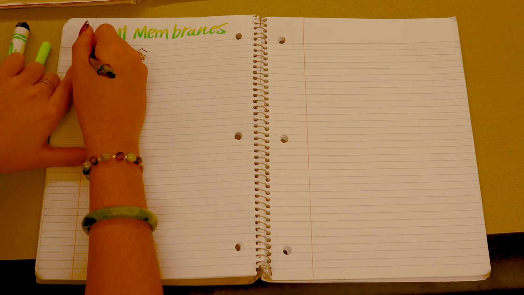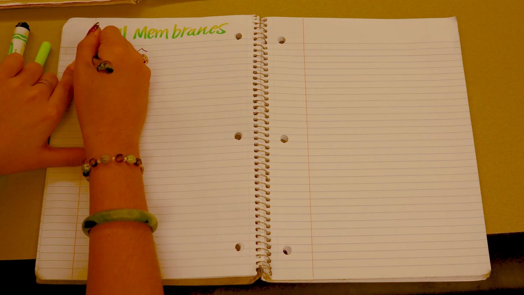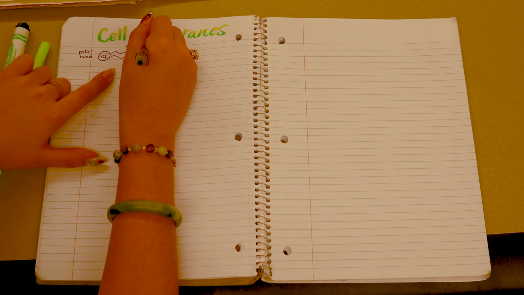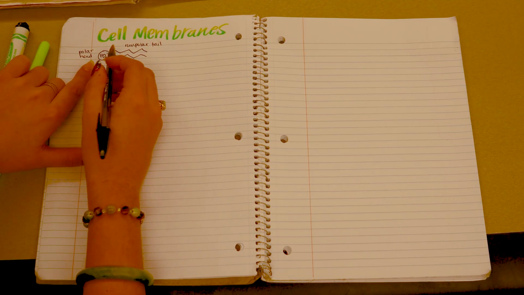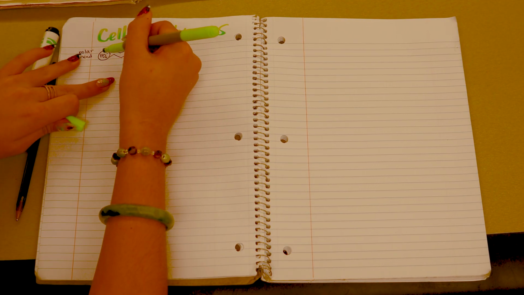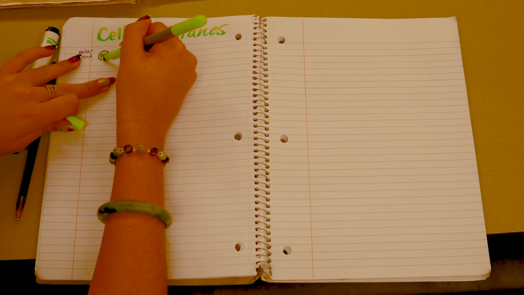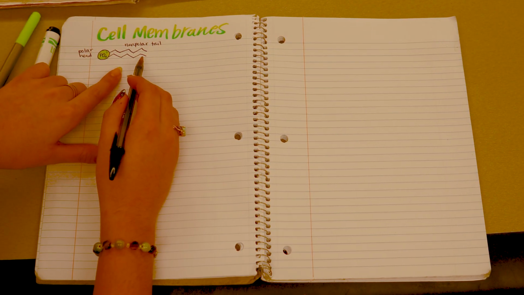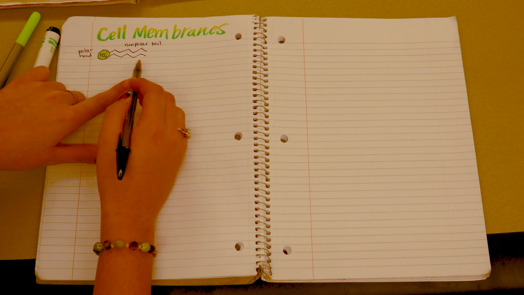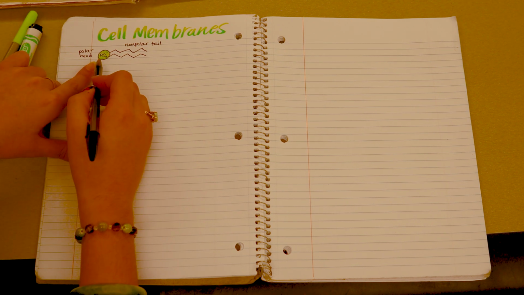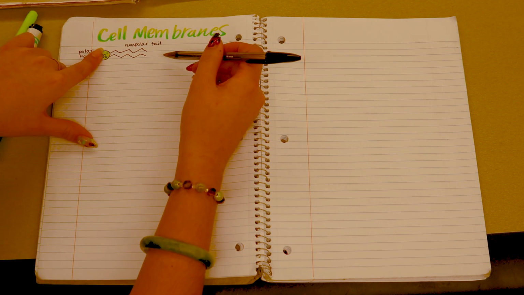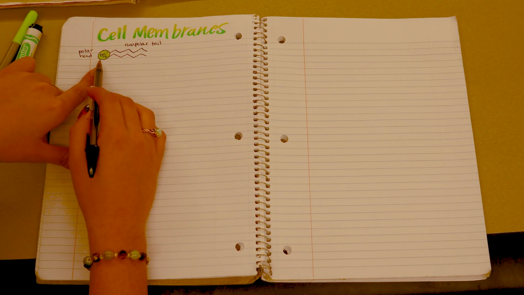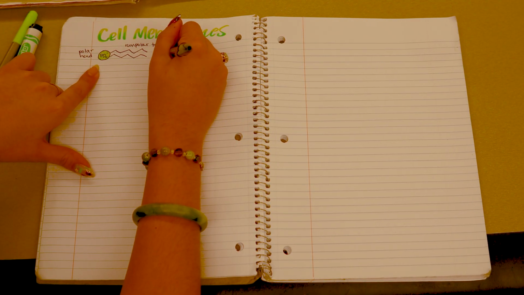So this is your polar head and your nonpolar tail. And this is polar, like it's charged now. So it's going to really be attracted to things like water, which is polar, and the nonpolar tail is not. So when you have your cell membrane, which we're going to draw in a second, all the nonpolar tails are going to face each other. In cell membranes, it's a layer of two, we can draw this.